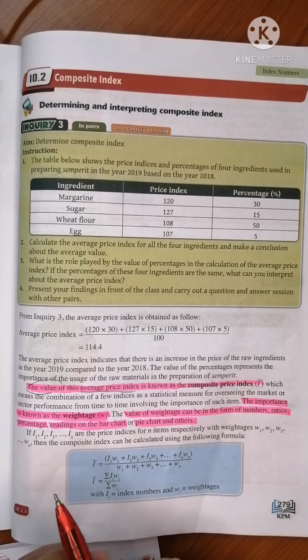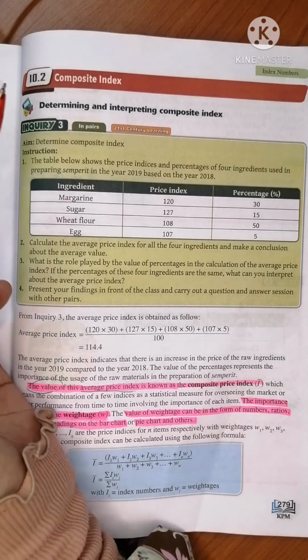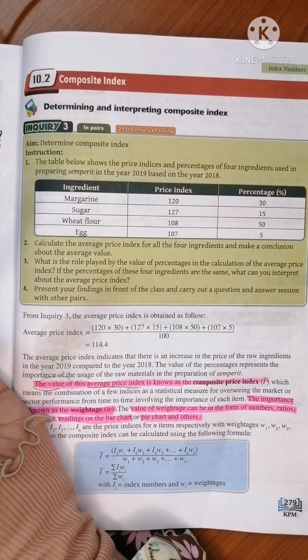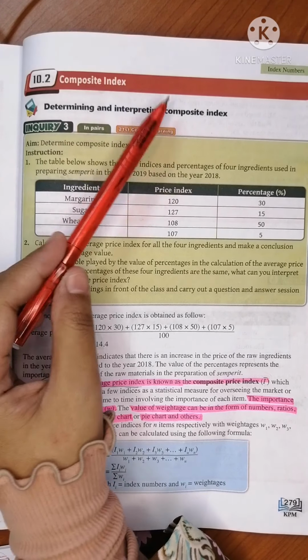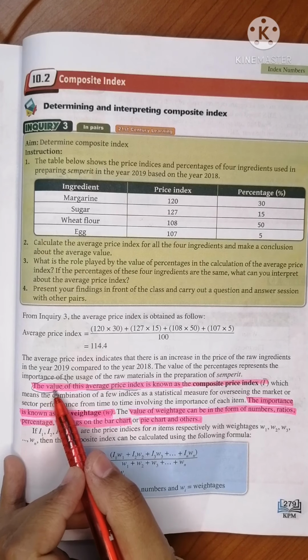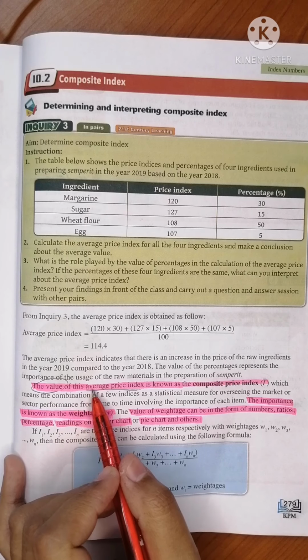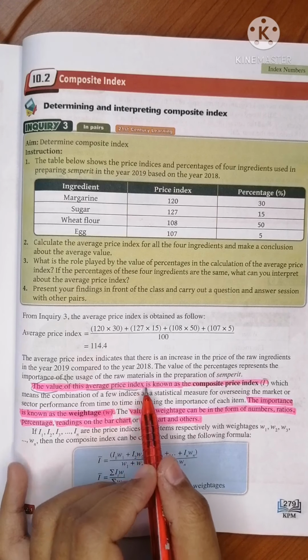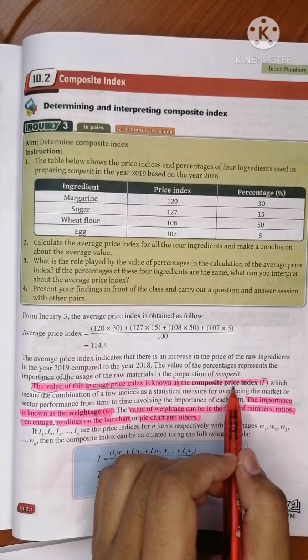Now we proceed with our first lesson, which is to determine and interpret composite index. From here we need to know what a composite index is. The composite index is the value of the average price index, known as the composite price index.